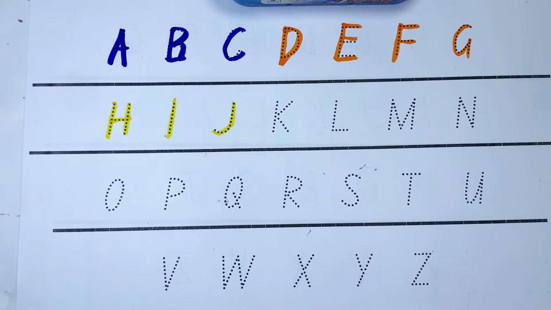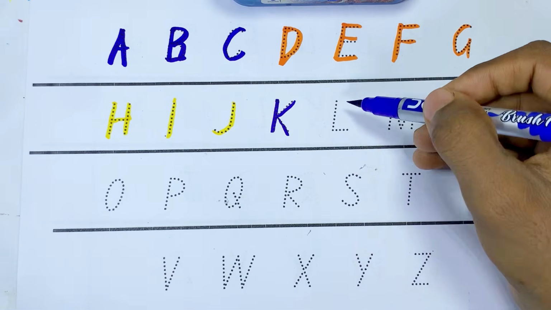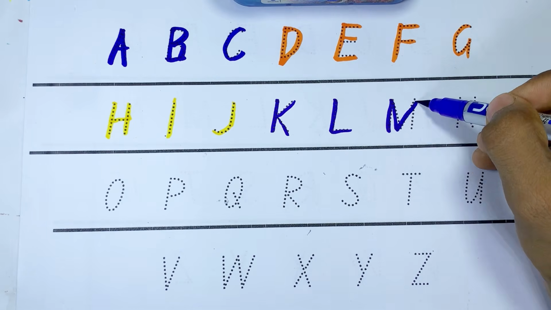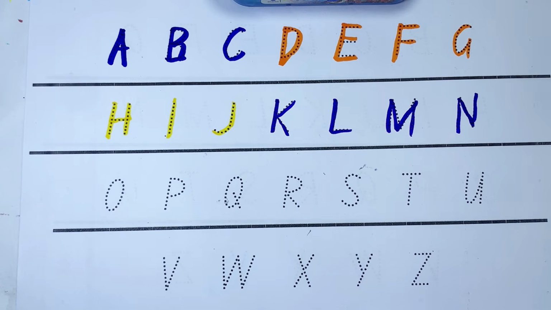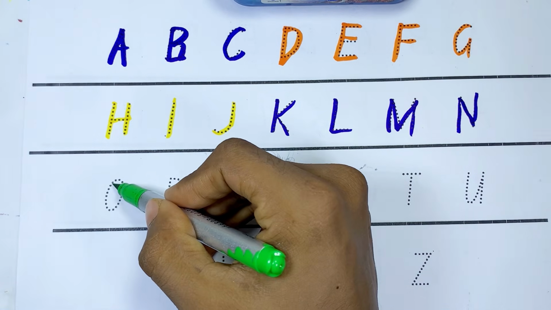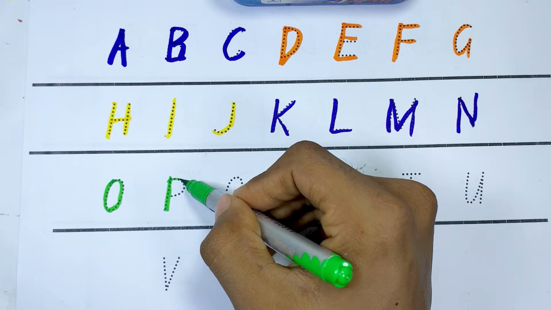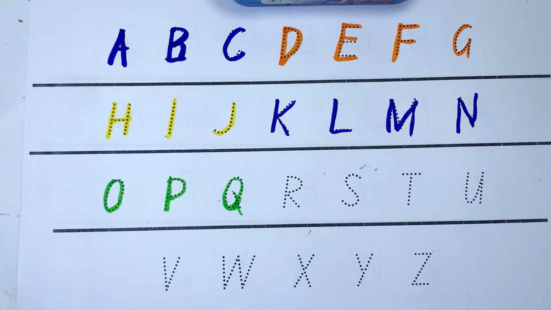J for joker. Kids, now you draw K. K for king. L for lion. M for moon. N for nose. Kids, now you draw O. O for orange. P for parrot. Q for queen. Kids, now you draw R.